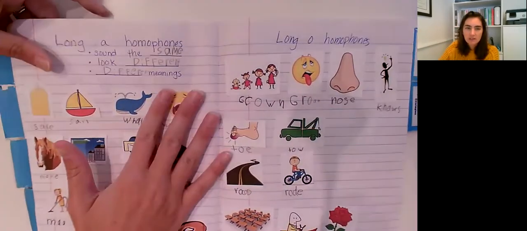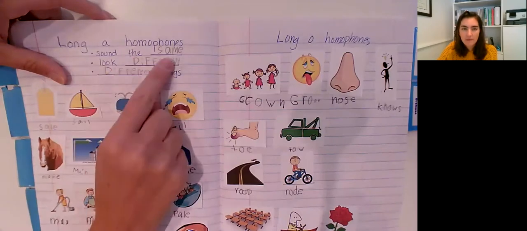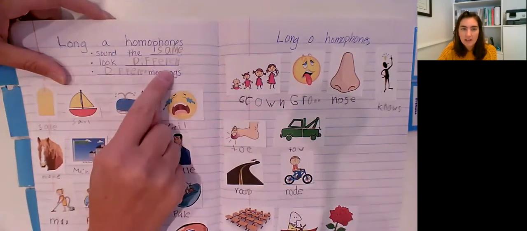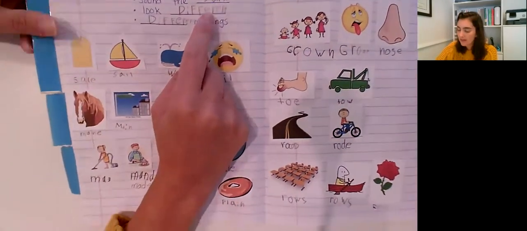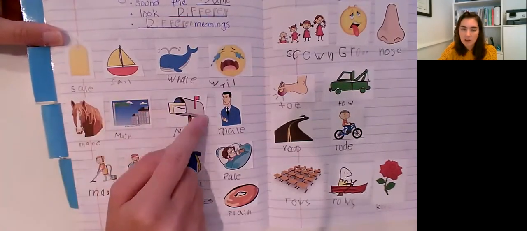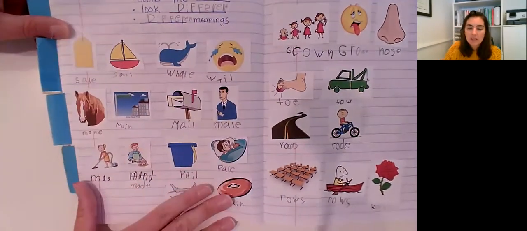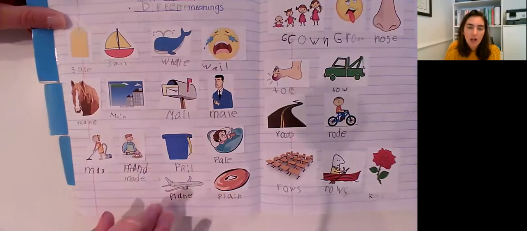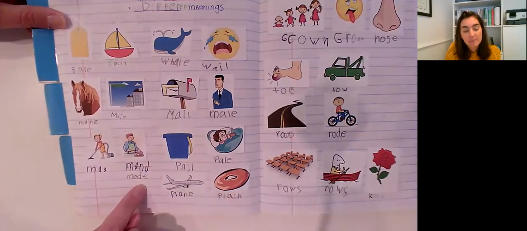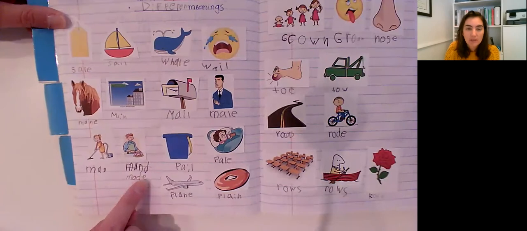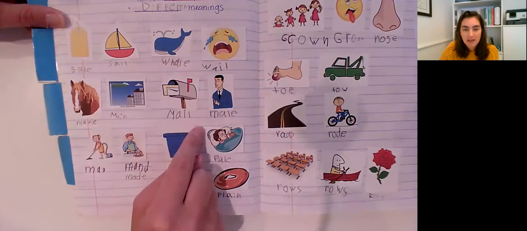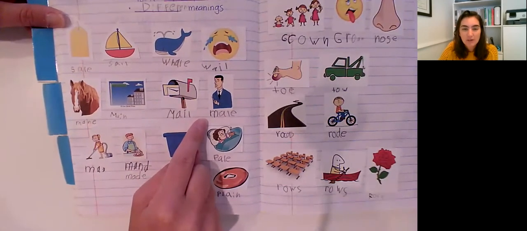Homophone section. So for spelling choices, long A homophones, they sound the same. They look different and they have different meanings. So we spent a long time working on these. Now, because we had covered these, I felt that I could hold them accountable and quiz them on spelling for these. I can't just randomly quiz students on the correct way to spell male unless I've given them an opportunity to learn the correct ways.